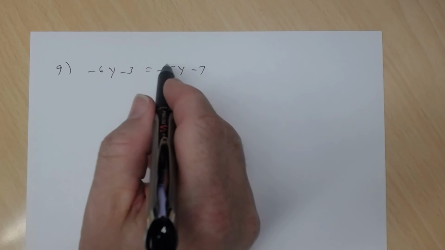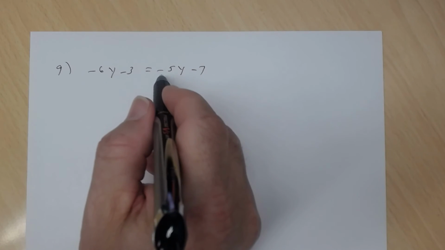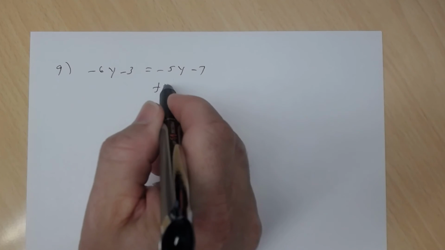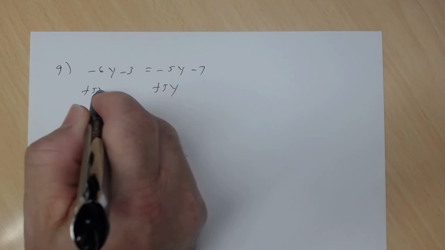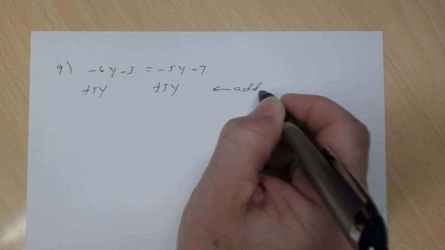So I got to get rid of this negative 5y. To get rid of this negative 5y, I'm going to do the opposite. The opposite of negative 5y is a positive 5y. So I'm going to add 5y to both sides. So that's how it looks. Okay, so that's the addition property of equality. So that's what I just used.